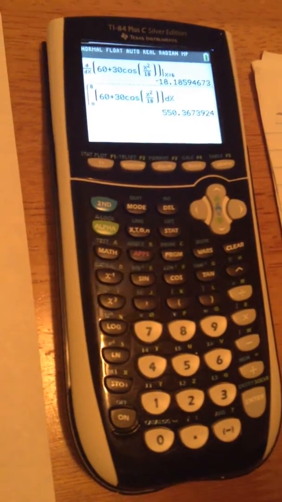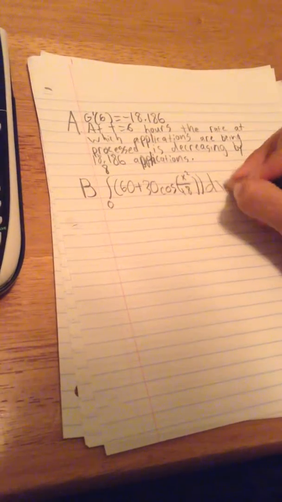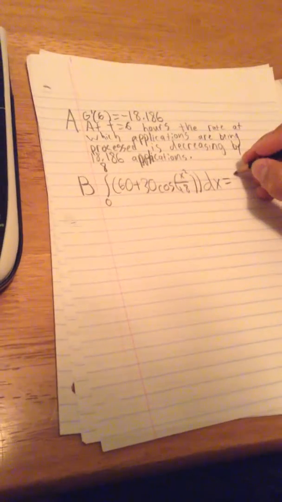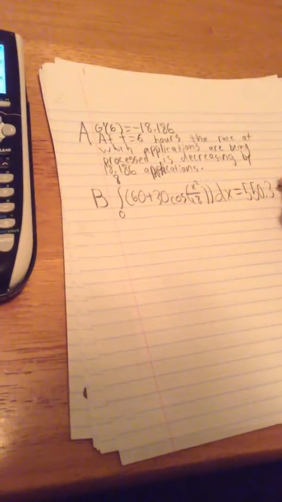So then we're going to write it in sigma notation on the paper as well. So 0 to 8 of 60 plus 30 cosine x squared over 18 dx equals 550.367.